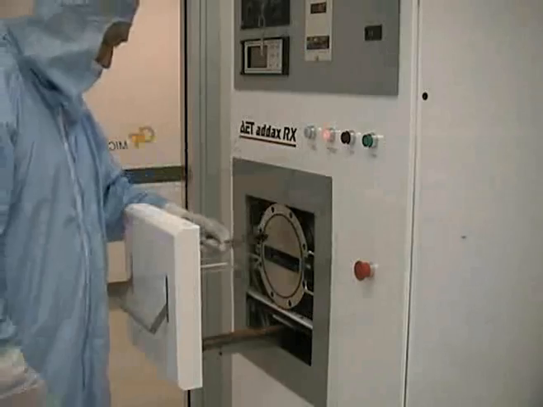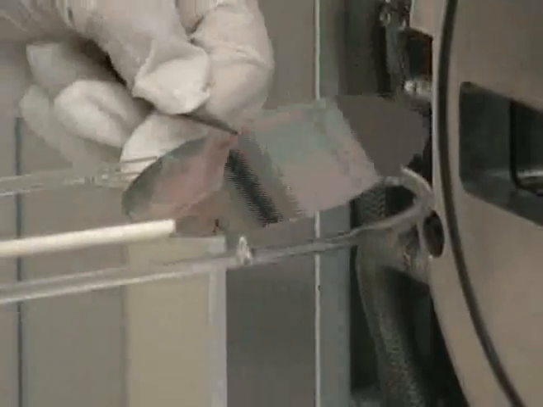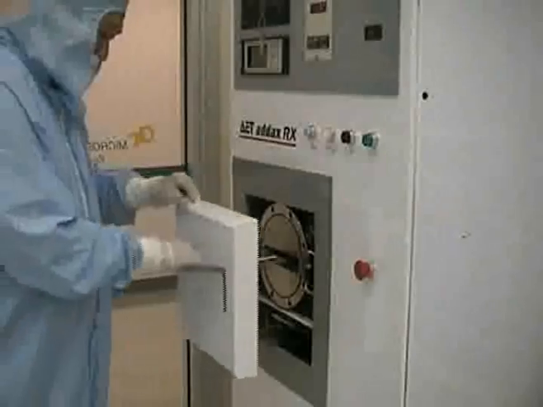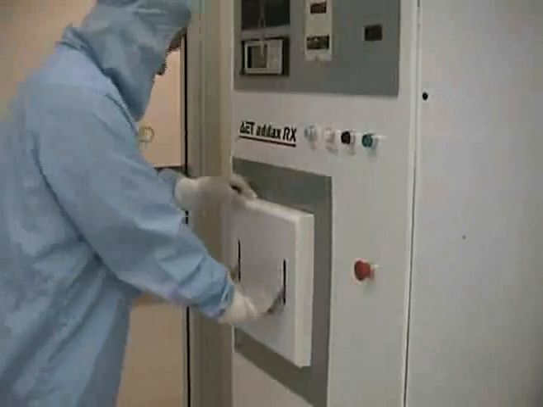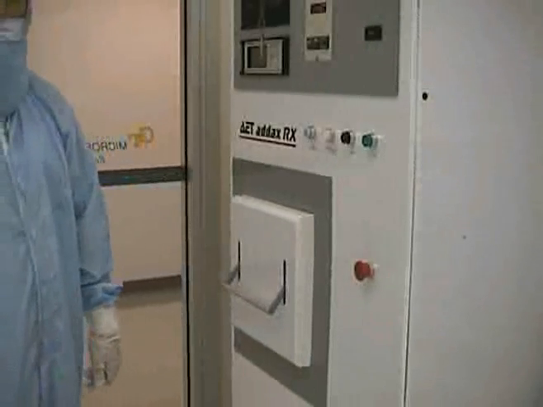Place your sample on the holder. Lift the bar and carefully close the chamber door. Once the door is closed, push down on the bar to seal the door.